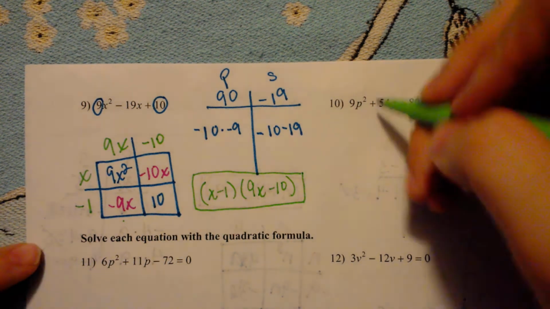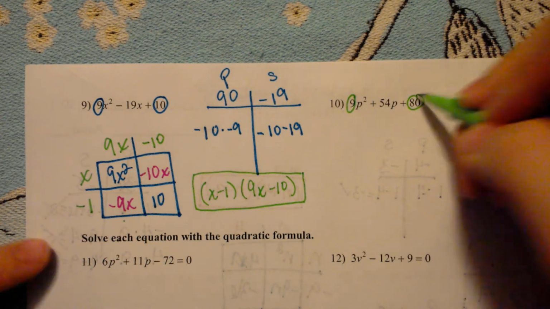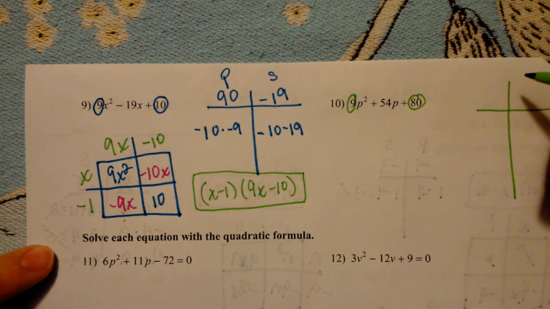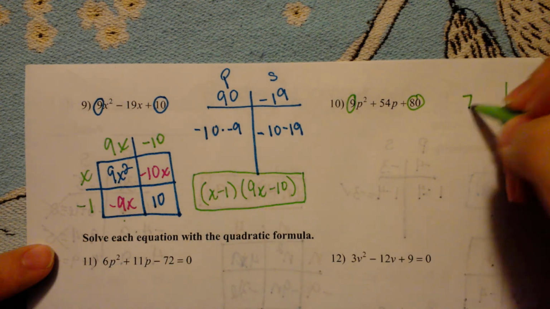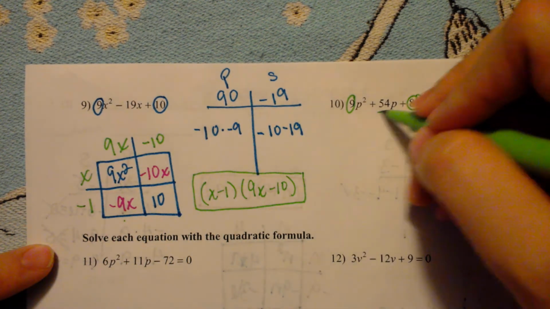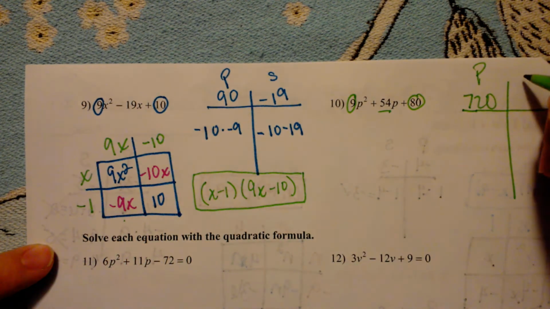Then on number 10, I'm going to multiply 9 and 80 together. $720. And then I need to add to get 54.